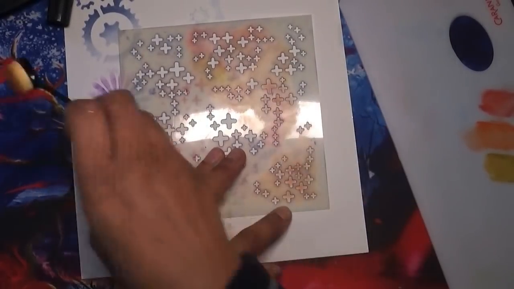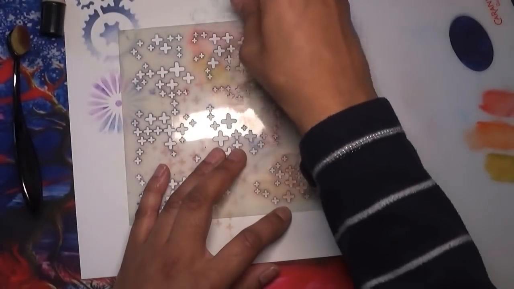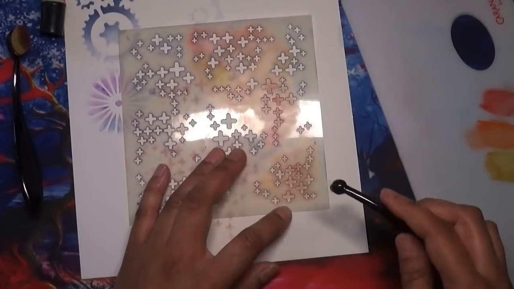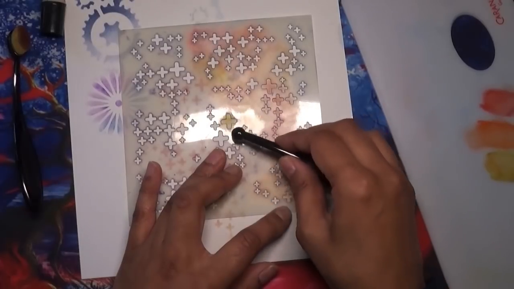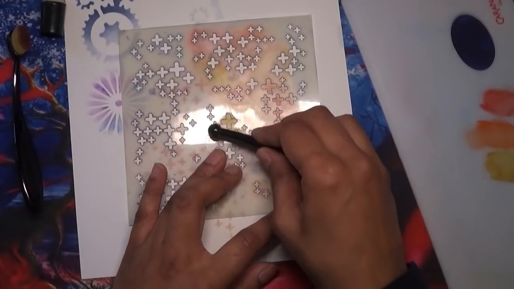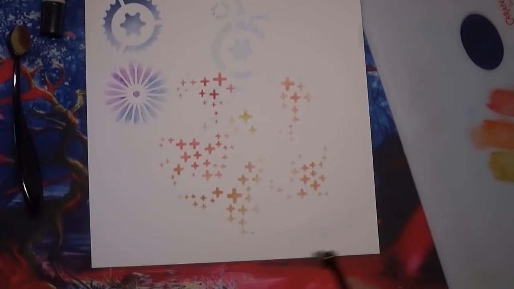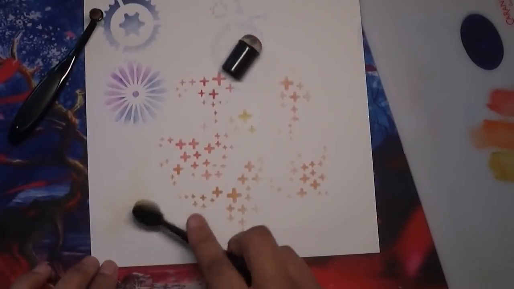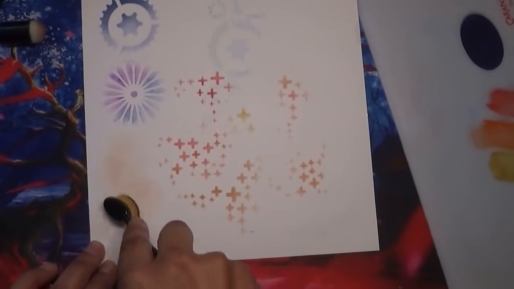And of course, if you want to make sure you only go over a smaller area, make sure that's as clean as I can get it. Then use a smaller brush if you need to be a bit more precise and only get a little bit through like that. So yeah, that's pretty much how I use the gel crayons at the moment with my stencils.